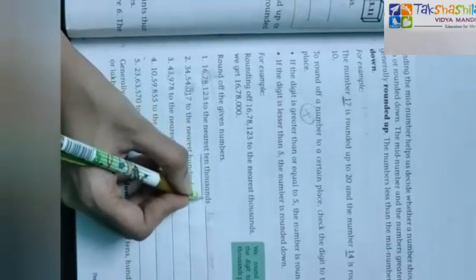Below that, some questions have been given for you. Let's have a look at that. See the first question: 16,78,123 to the nearest 10,000. So we have to round off the number to the nearest 10,000.